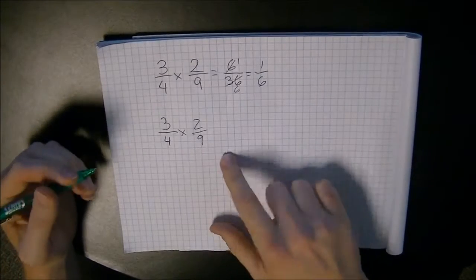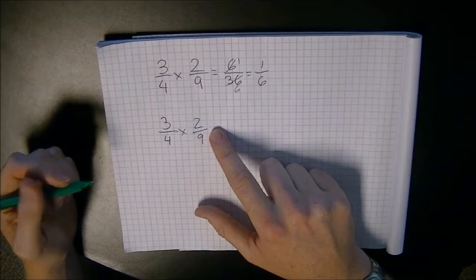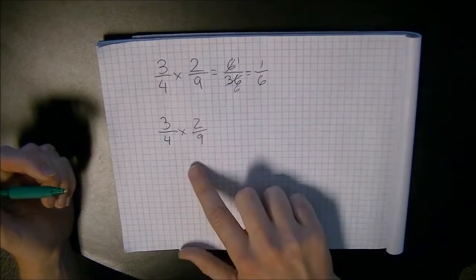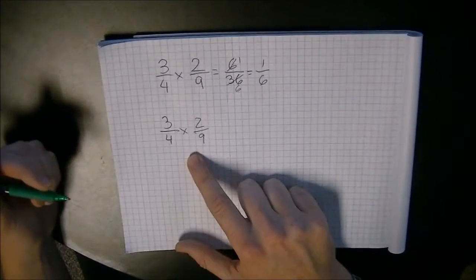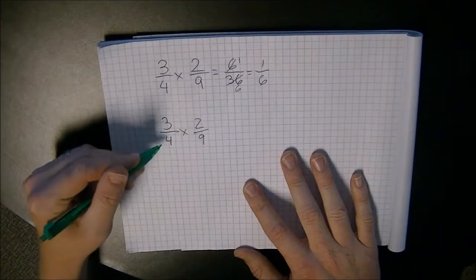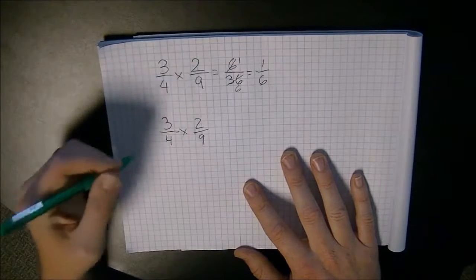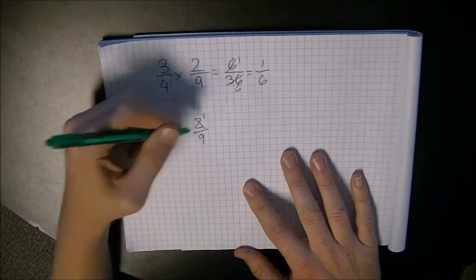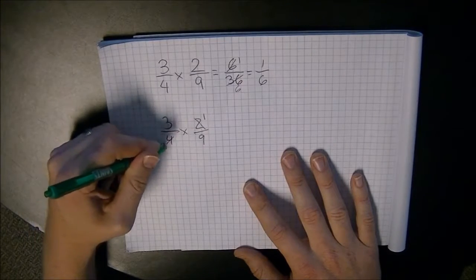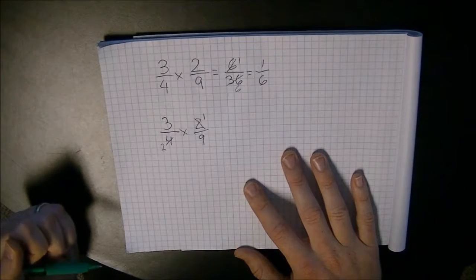What we can do now is cancel out first. Here we did the multiplication and then we canceled out. Here we're going to cancel out before we do the multiplication. So there's a factor of 2 that goes into 4 and into 2. I can cancel out the 2 and that leaves me with 1, and cancel out the 4 and that leaves me with 2, because I divided by 2 here and divided by 2 here.